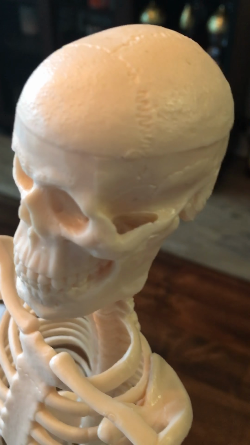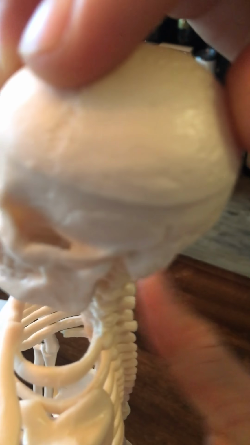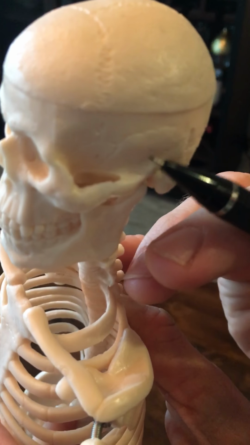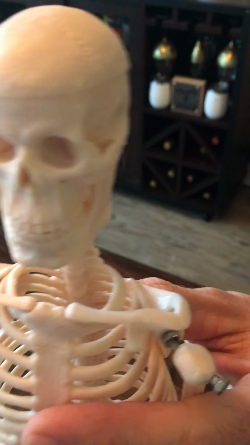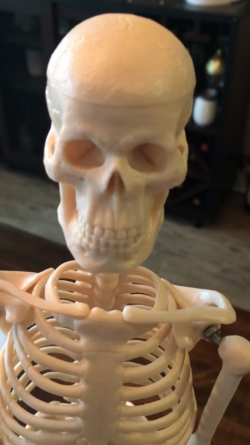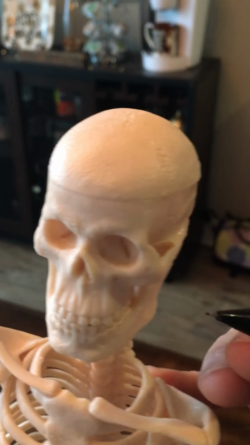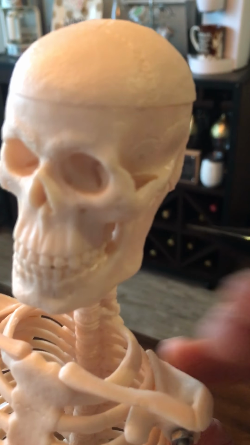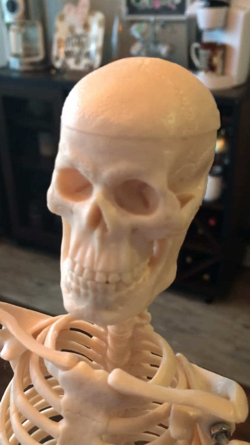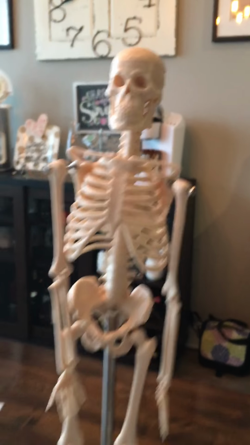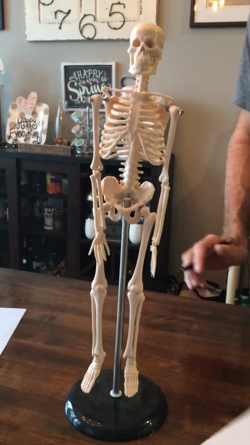We have the temporal bone, which is this bone here. And the zygomatic bone, which is that bone right there. That covers the skeleton, the skull.